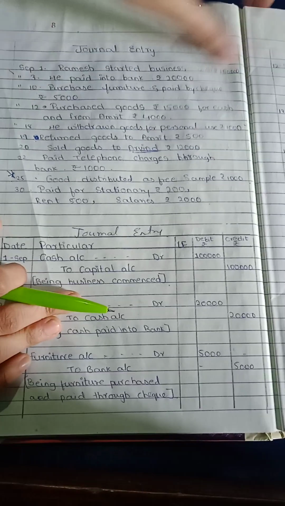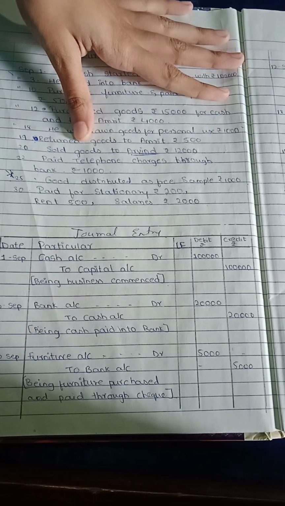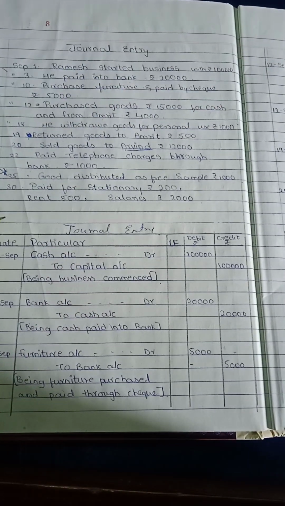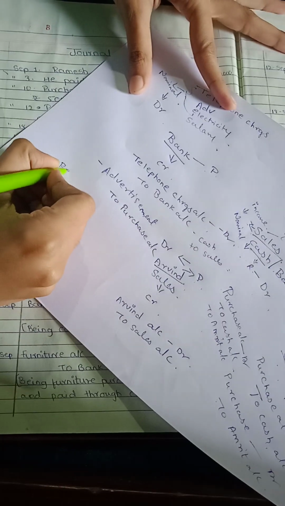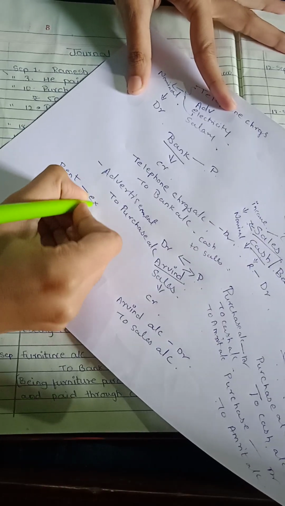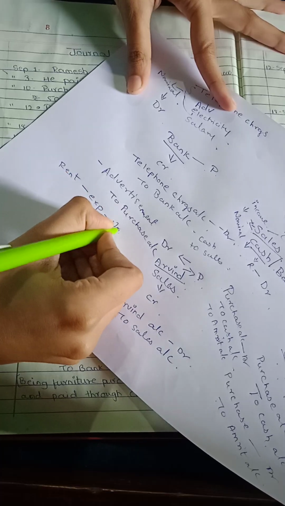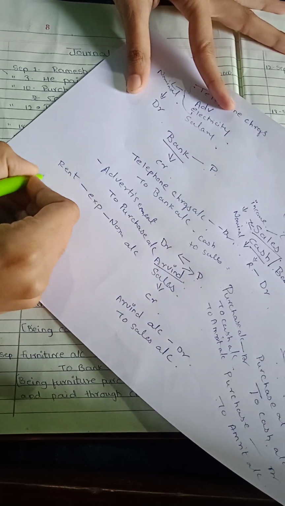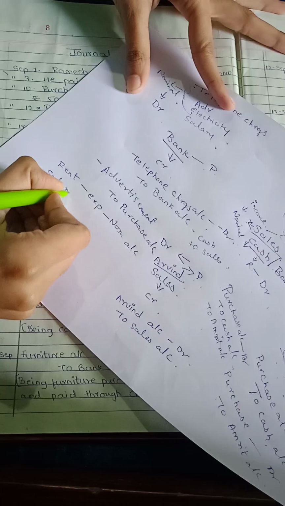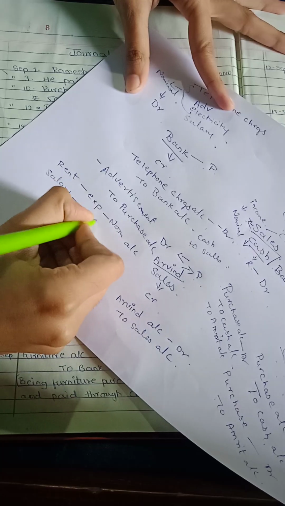So the next would be paid for stationery, rent, and salaries. See, I have already told you these are all expenses. Rent is an expense, so it will come in nominal account. Salary is an expense, right?